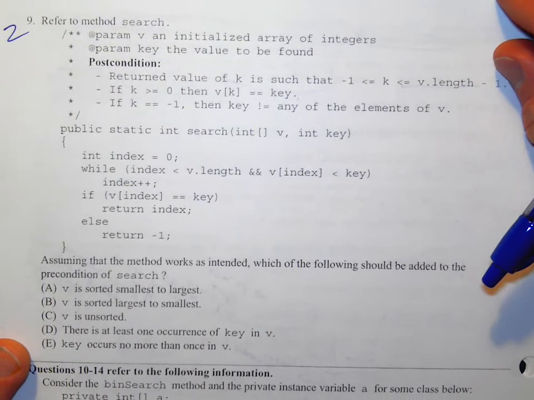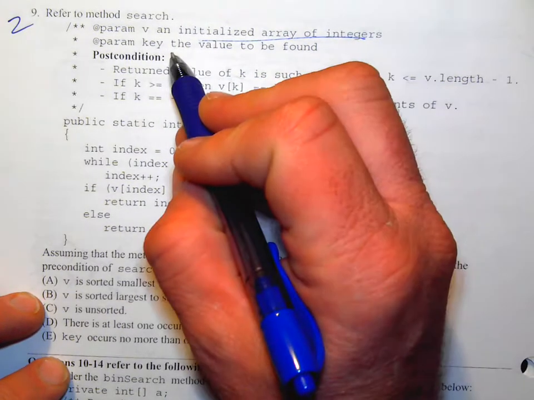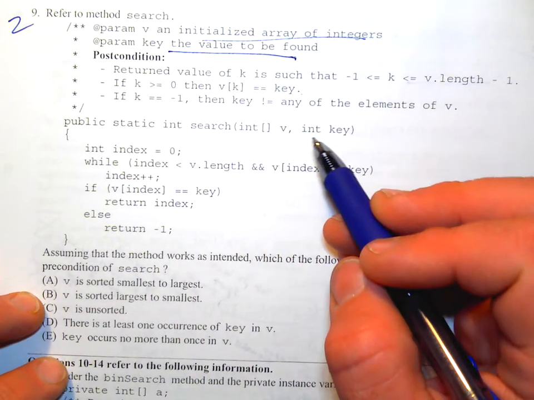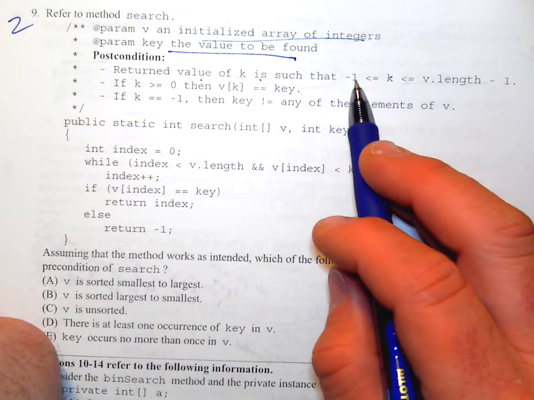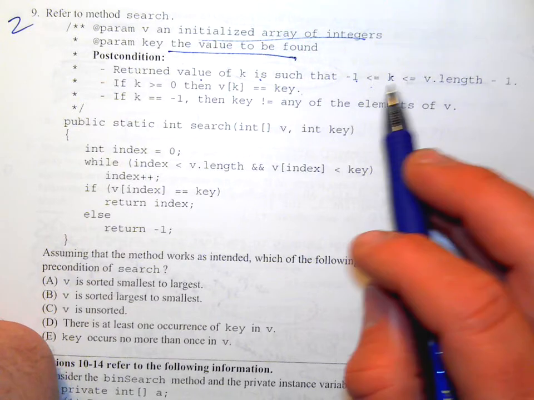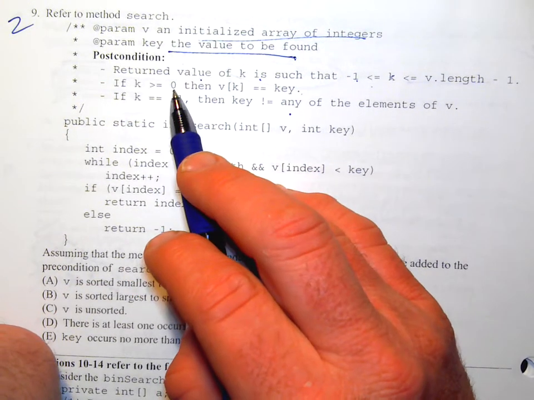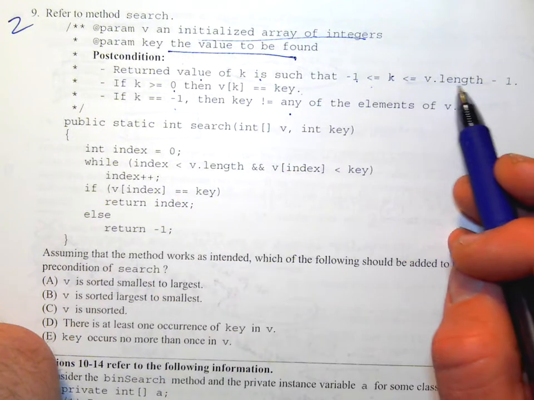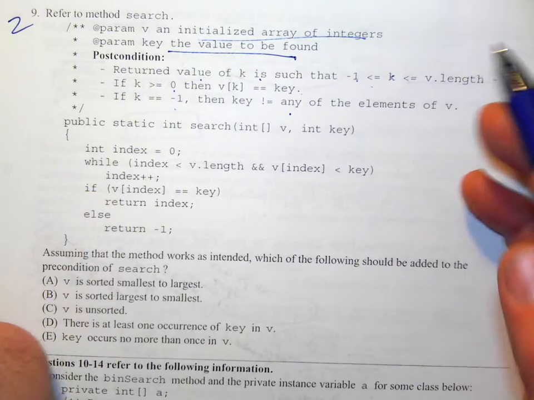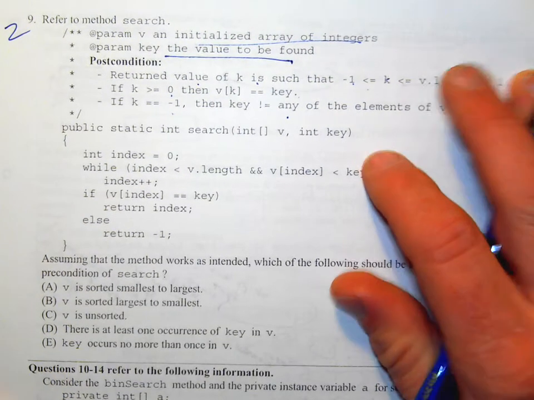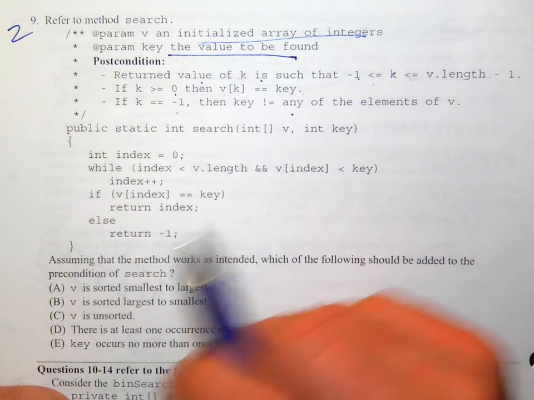Number 9. Refer to the method search, with initialized array variables and key, the value to be found. It returns the value of k such that k is between -1 and the length. It's going to return -1 if it doesn't find it. It's going to return something greater than or equal to 0, but less than or equal to the last index, if it finds it. So it's a normal return postcondition for any kind of search method. -1 is a common return if it's not there.